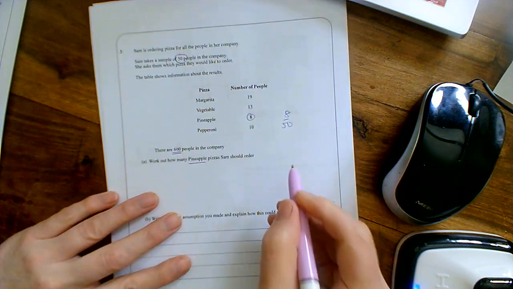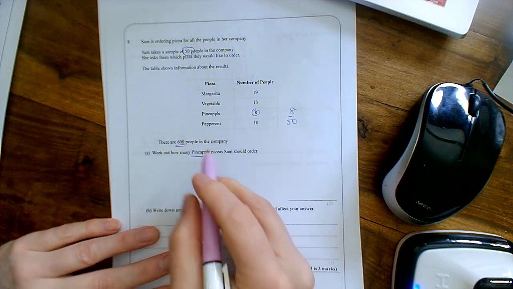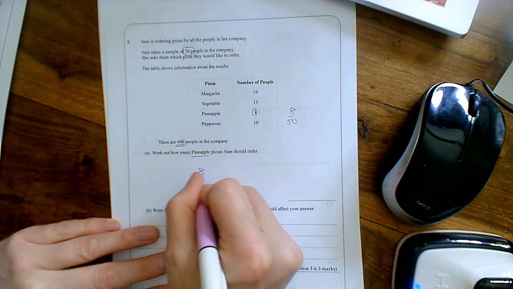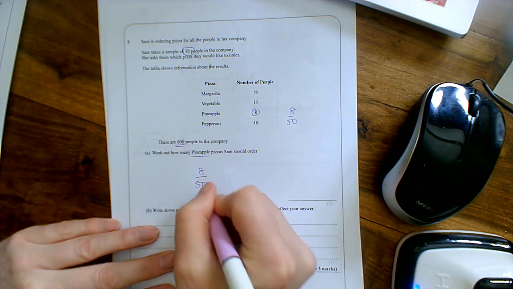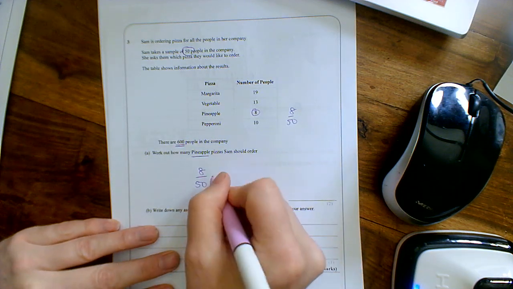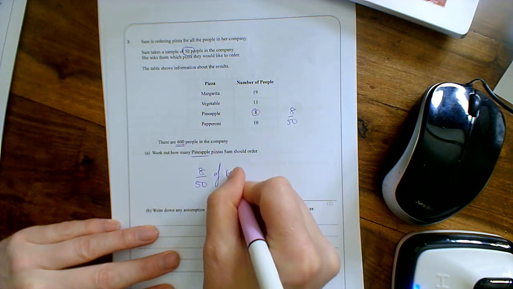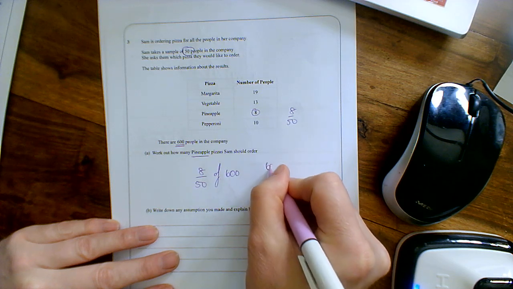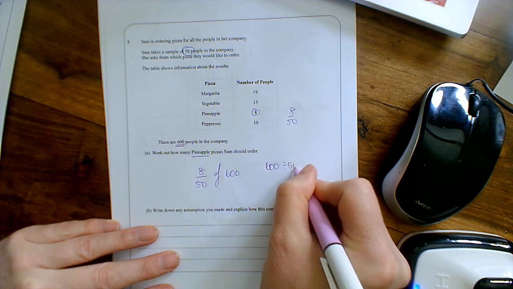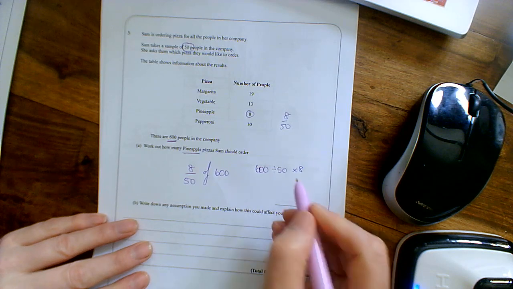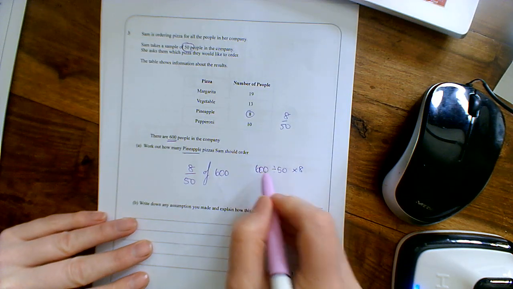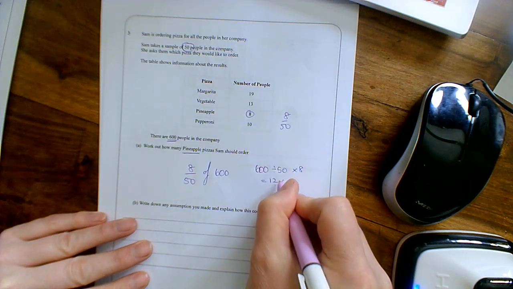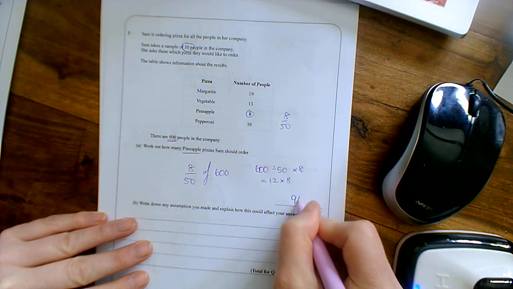And the thing we want here is the same fraction in the 600. So we've got 8 out of 50. What I'm going to do here, we could say 8 out of 50 of 600. Of the 600, it's going to be that one. So we do 600, we divide it by 50, and we multiply by 8. 50 goes into 600 12 times, so that's equal to 12 times 8, and 12 8s are 96.